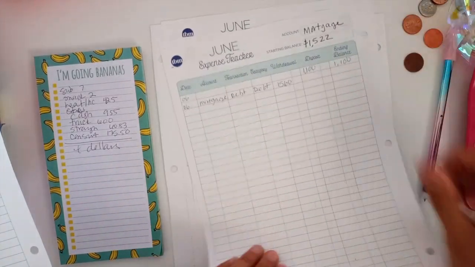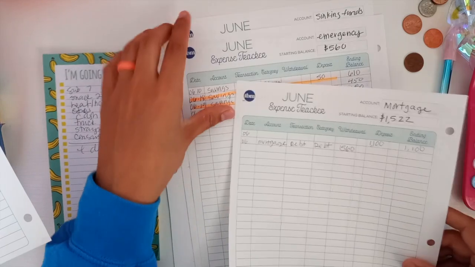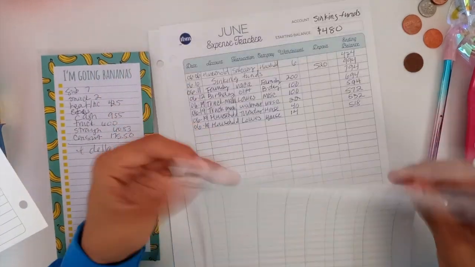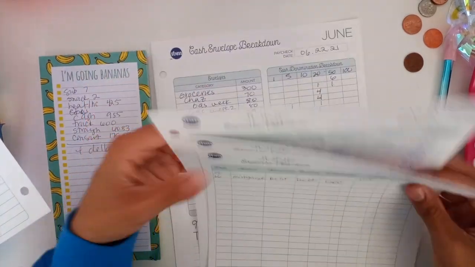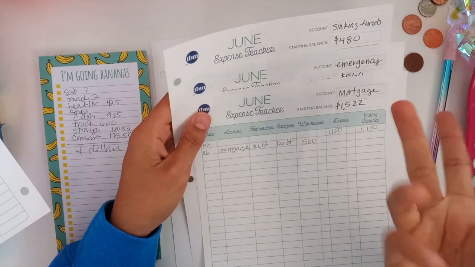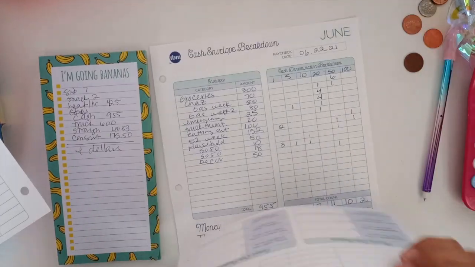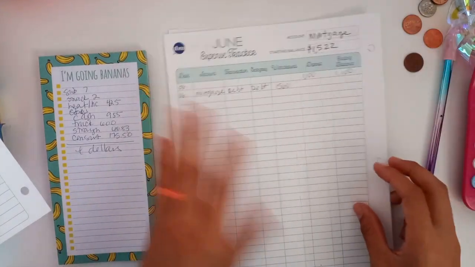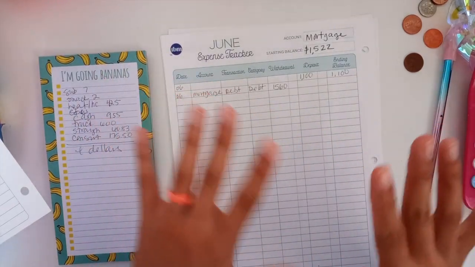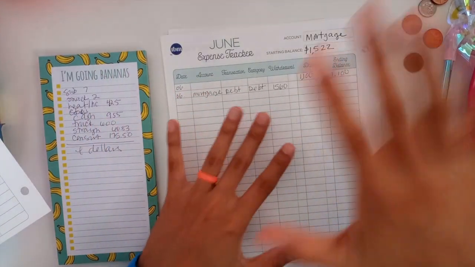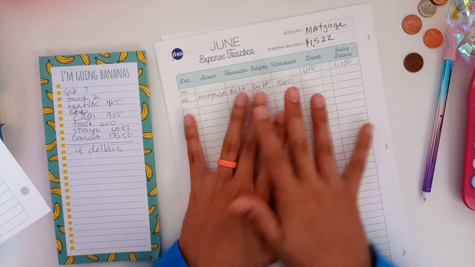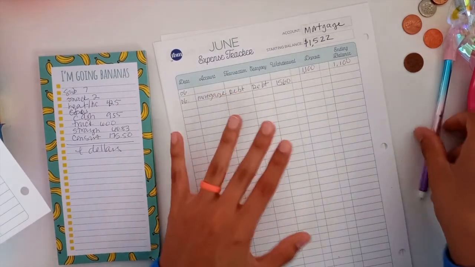That's why you're seeing quite a few. I have my emergency fund, my mortgage, my sinking funds, my cash envelopes, and my automated bills. So I'm tracking everywhere there's cash movement to help me know where things are. If you're kind of lost, that's what's going on, because I'm getting a little lost myself.